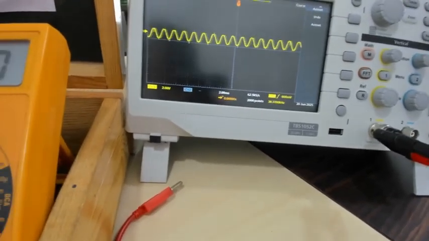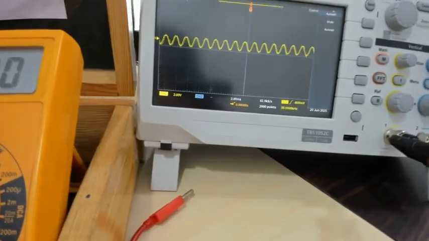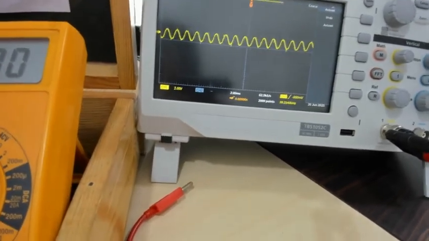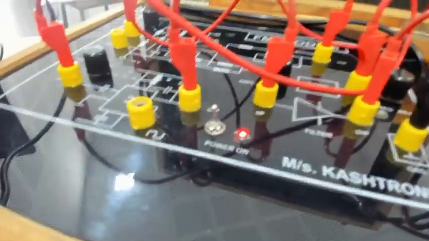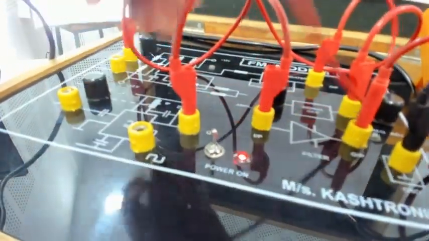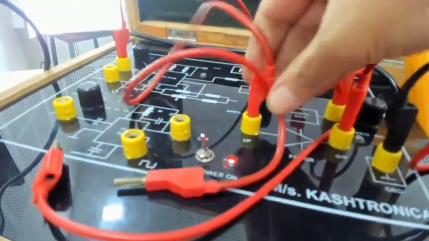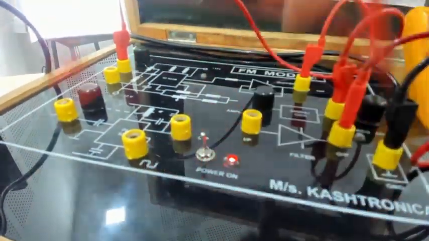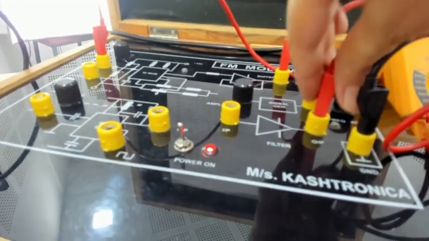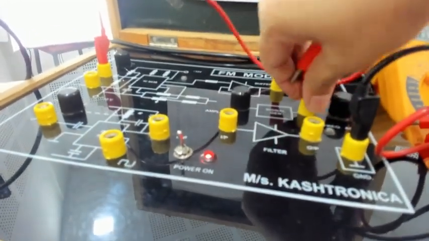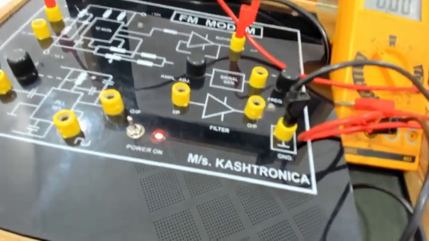Now let's move on further to see how to calculate the modulation index. So for calculation of the modulation index, now we will remove the complete demodulation part here, and we will just see the FM output. So I am removing all this, correct?